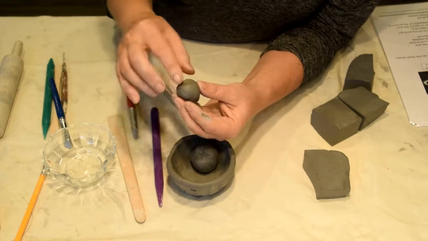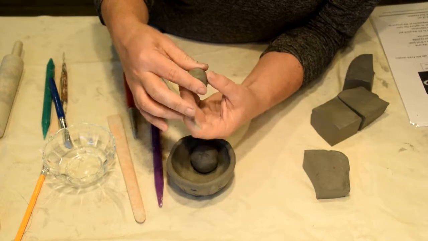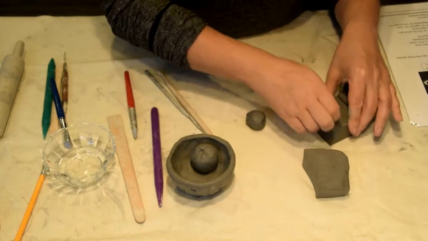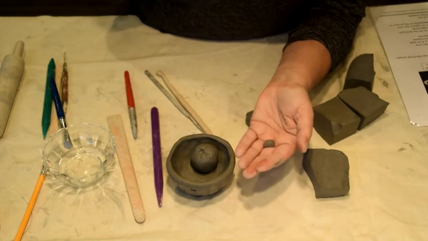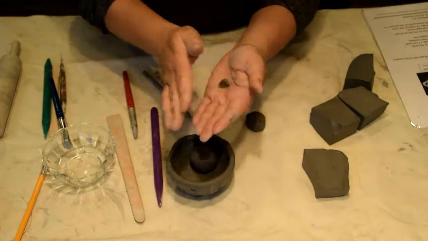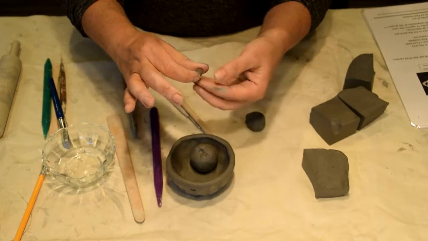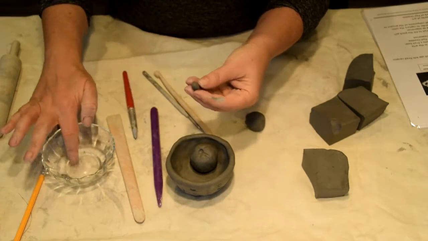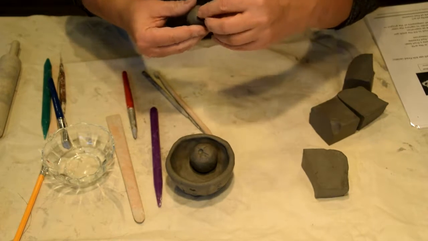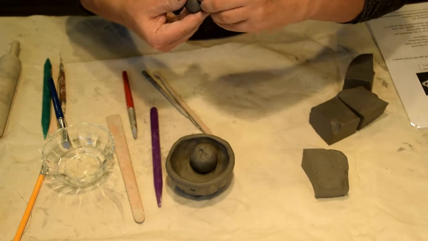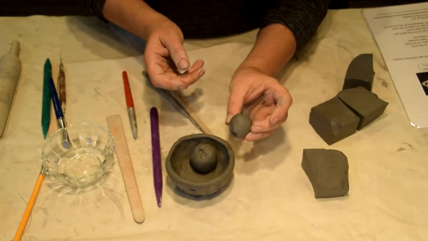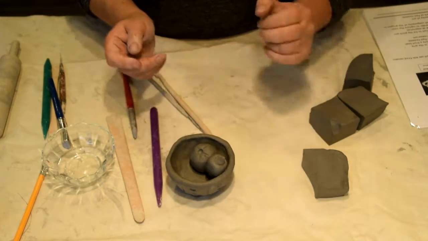So I'm using my fingers. My fingers are often my best tools. Pressing it in. And then if I really want to make a stem, I'm not going to be able to make it as thin as a real apple stem. So I'm going to exaggerate it a little bit, and I'm going to use some vinegar, and that's going to attach my apple stem. Really press it together firmly. And there's my apple. So that's going to go into my bowl.